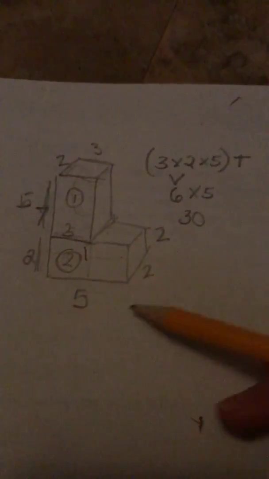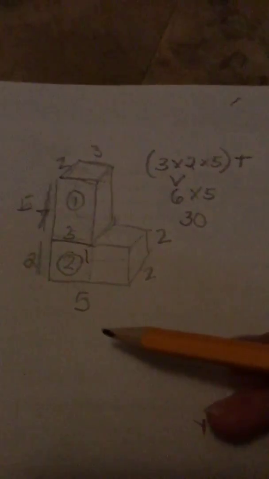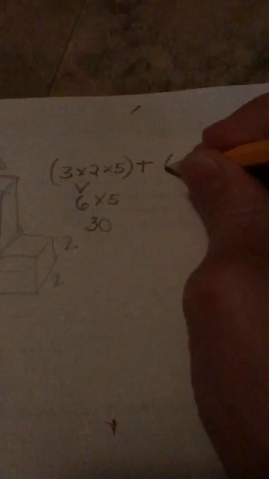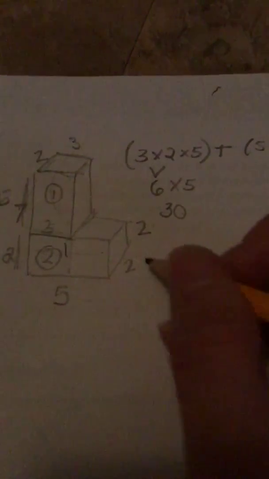And now I need to look at the volume of the second. In the second, length, width, height, what 3 numbers would I be multiplying? Right, my length is 5, times my width is 2, times my height is 2. 5 times 2 times 2.